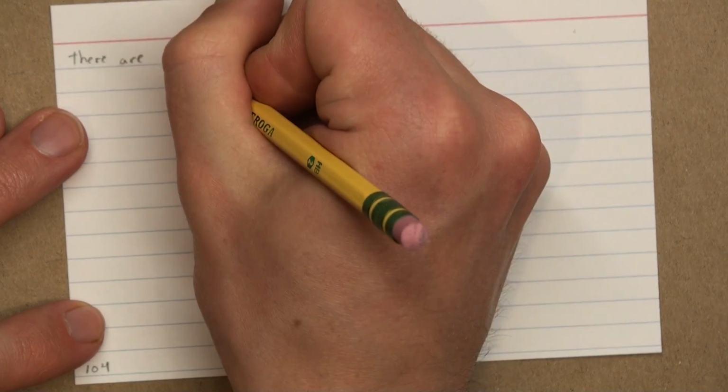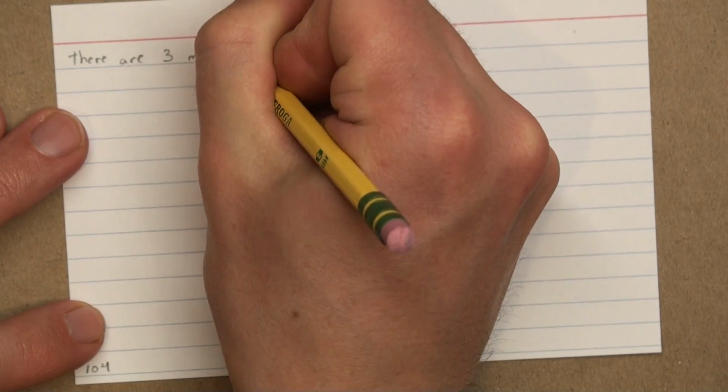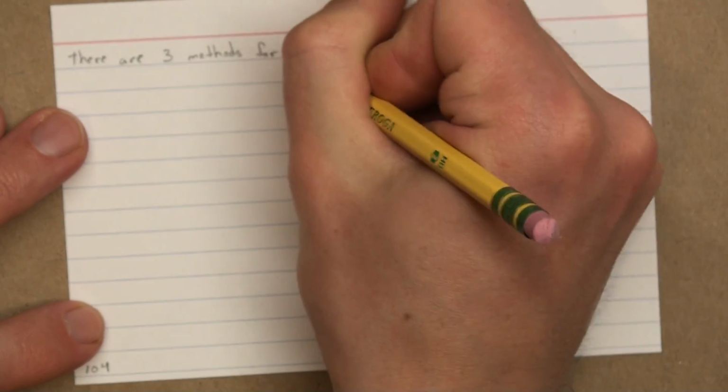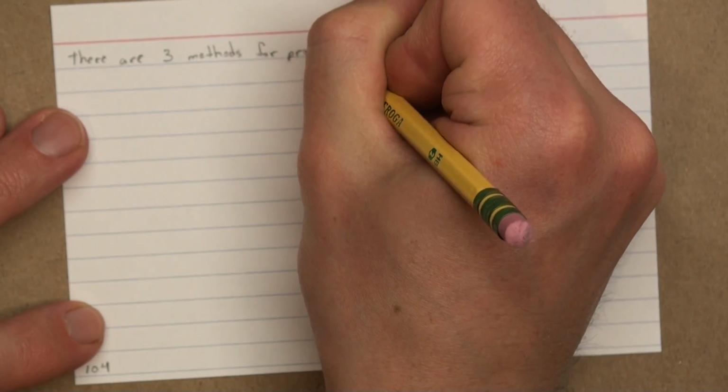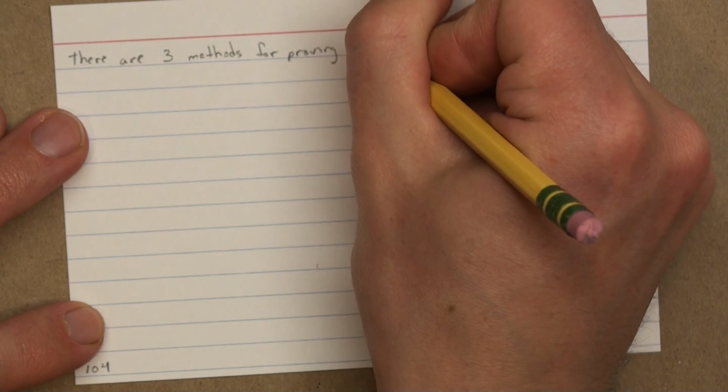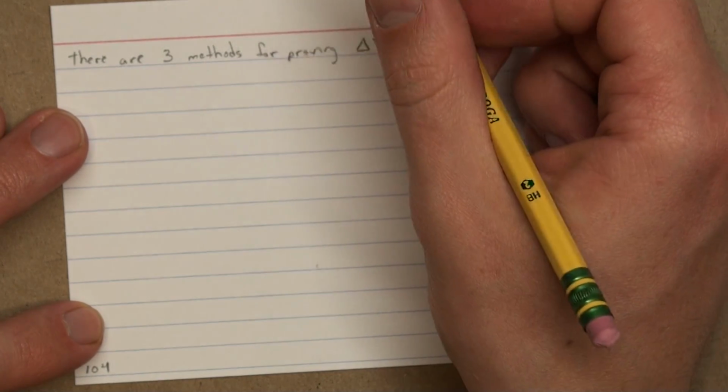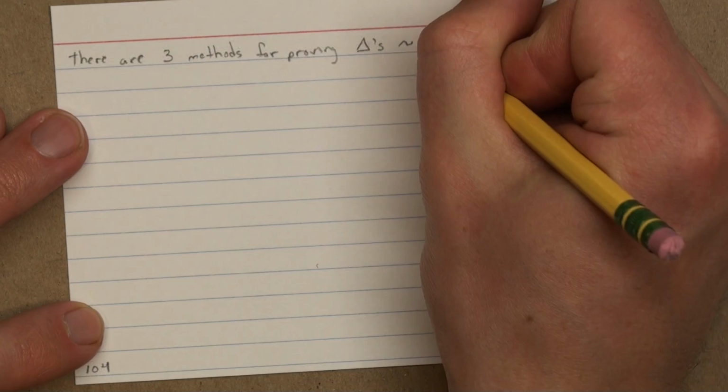There are 3 methods for proving triangles similar.